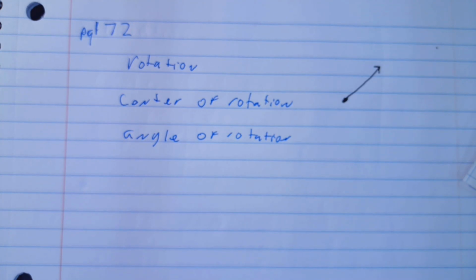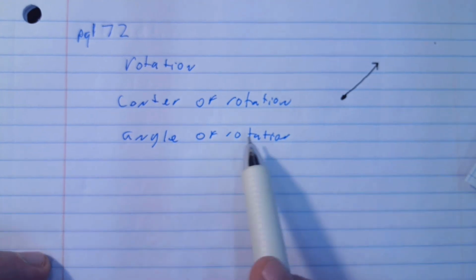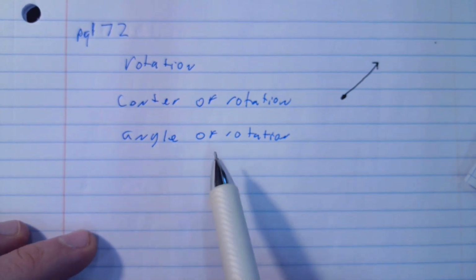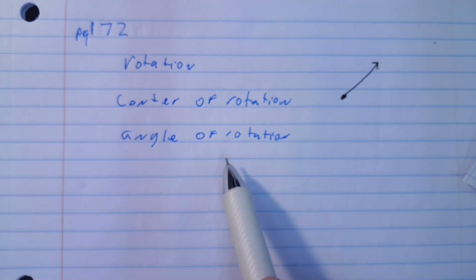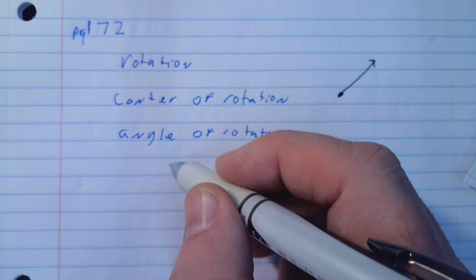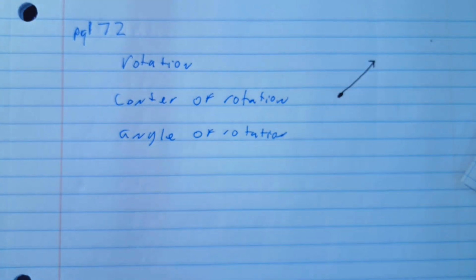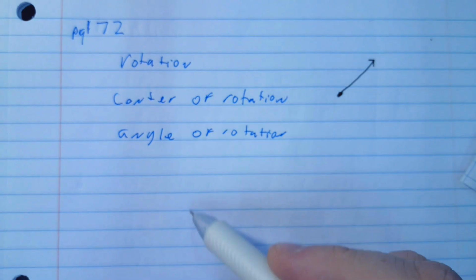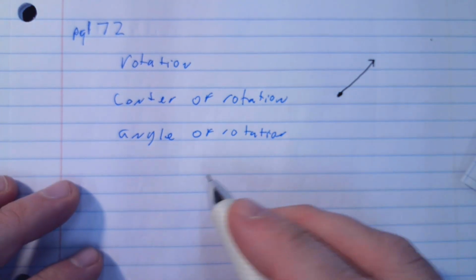The angle of rotation, we're going to keep them fairly basic. They could technically be any angle. We're going to keep them basically 90-degree turns. So we're going to basically do 90 degrees, 180 degrees, and 270 degrees.